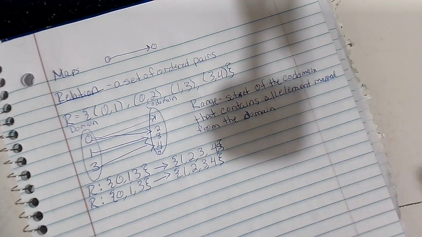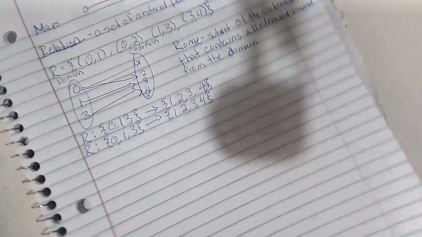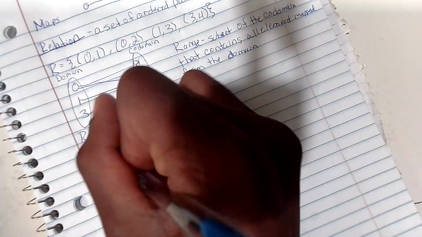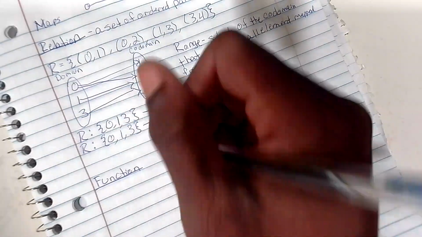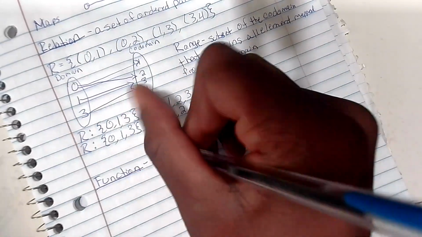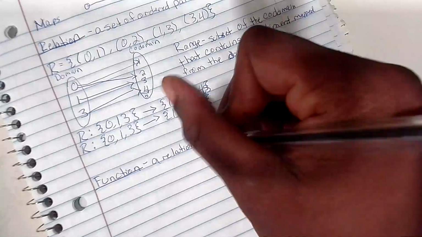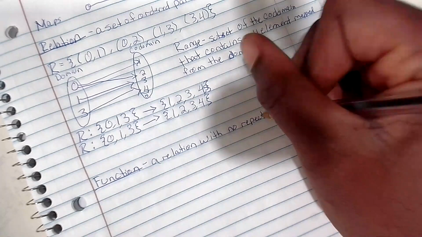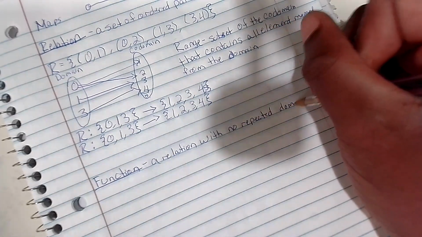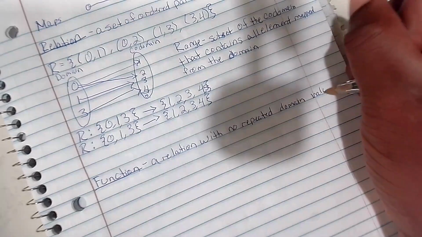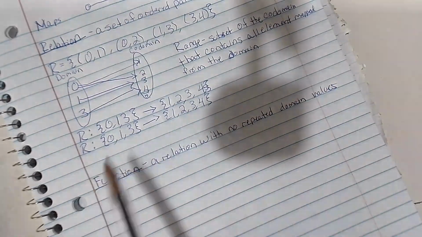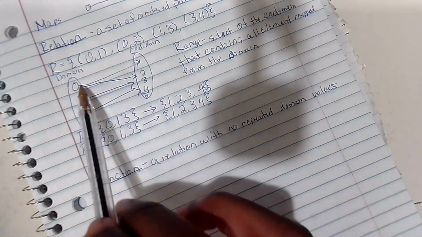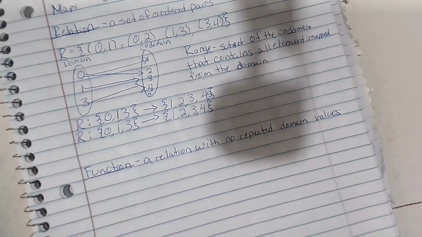Next, this is a special situation. The next thing we want to talk about is a function. A function is a special type of relation. A function is a relation with no repeated domain values. All right, so we see up here we have 0 twice. We have 0 mapped to 1 and 0 mapped to 2. And in a function, that can't happen.